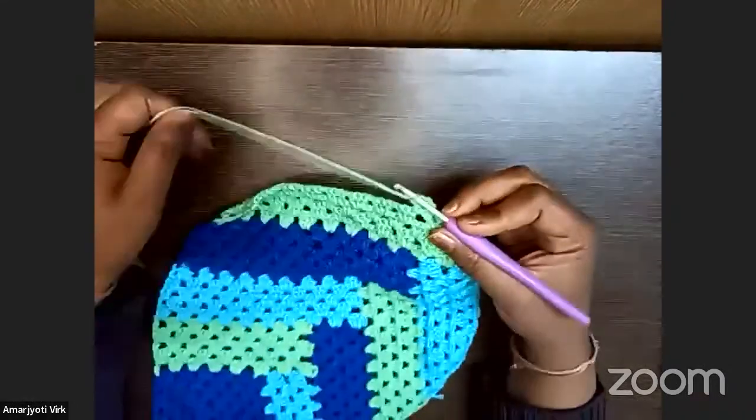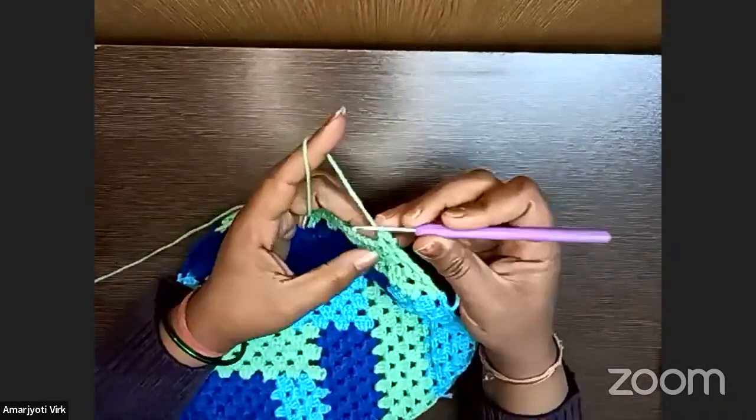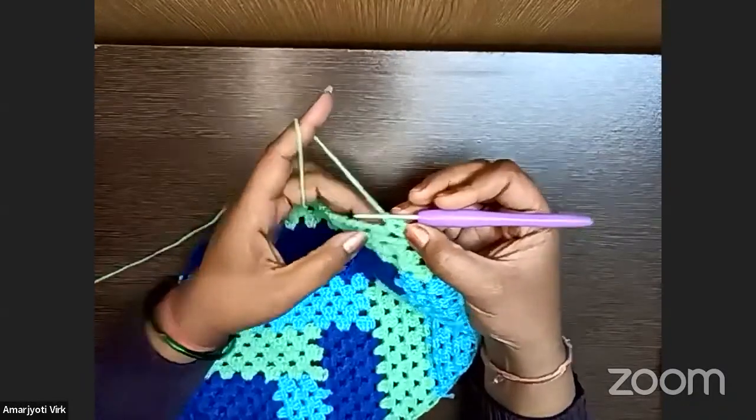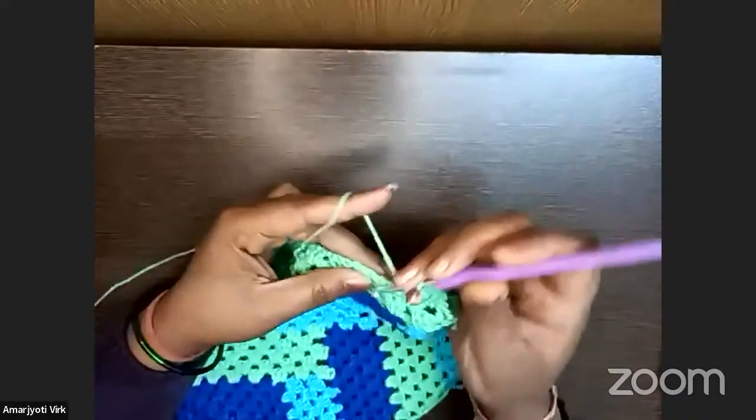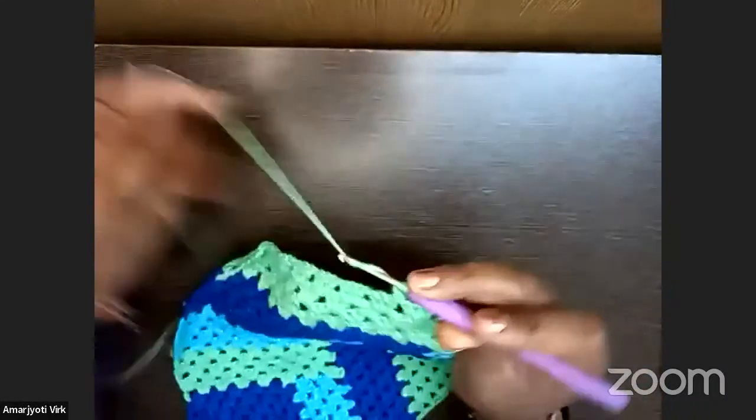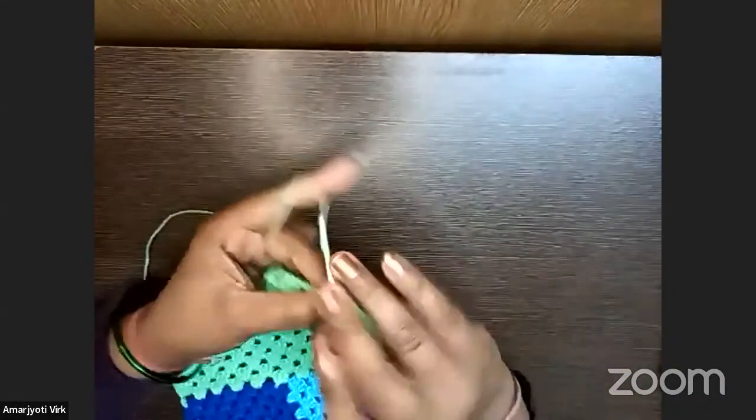So row number 5 started with chain 3 and 1 double crochet in the first space. Now you have to make chain 1 and 5 clusters only. Everybody please take care of this thing कि इस बार आप सिर्फ 5 क्लस्टर्स ही या 5 ब्लॉक्स ही बनाओगे.